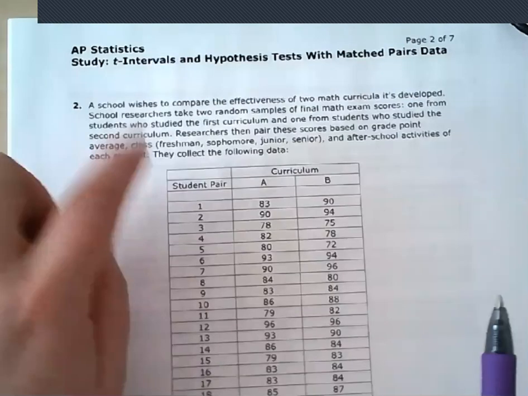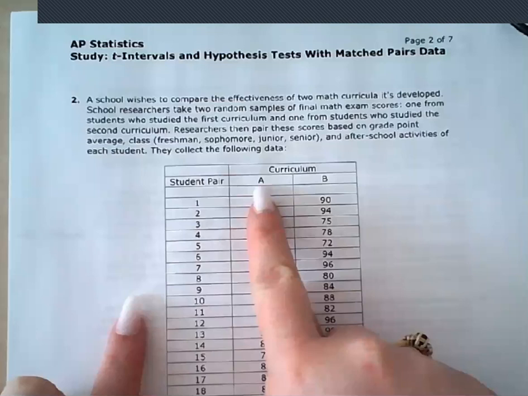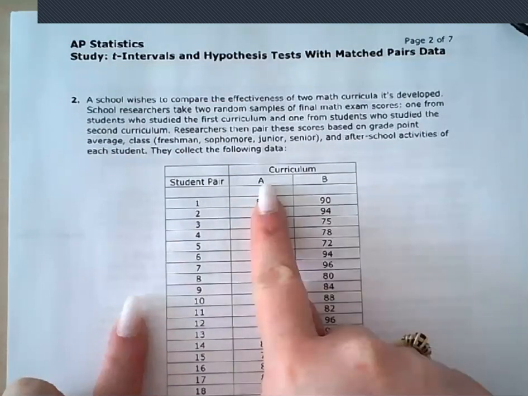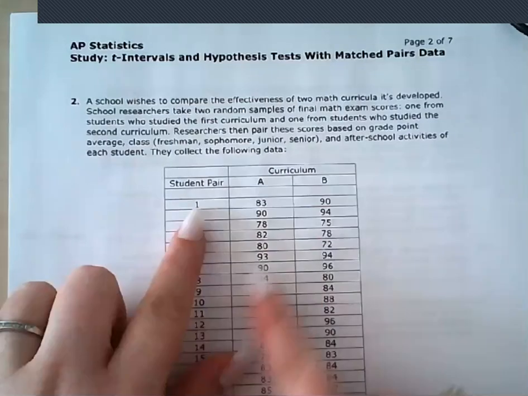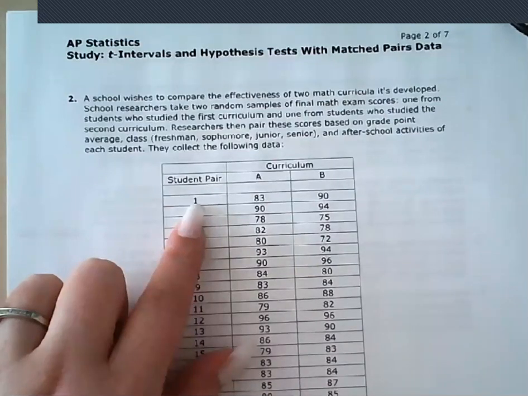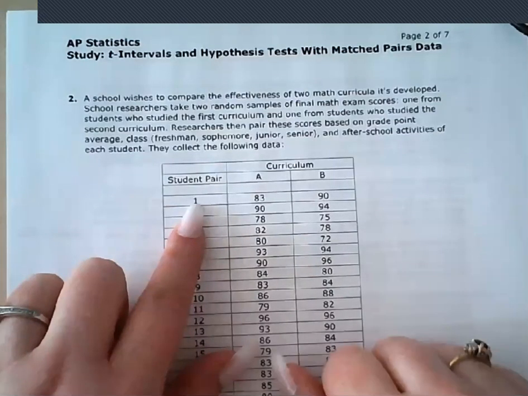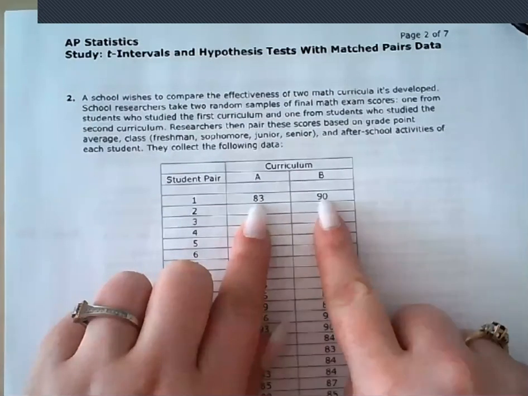So in number 2, it says that the school wishes to, this is about the school and the math curricula. Okay, so they have two different types of curriculum. They call them curriculum A and curriculum B here. And we have students that are matched based on GPA, class, and after school activities. And the students that took A had this score, the students that had B took this score, and so on and so on and so on.